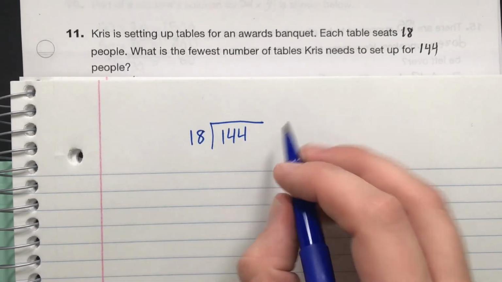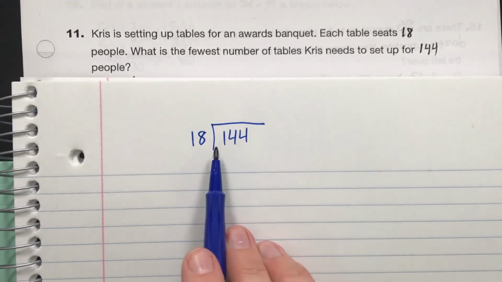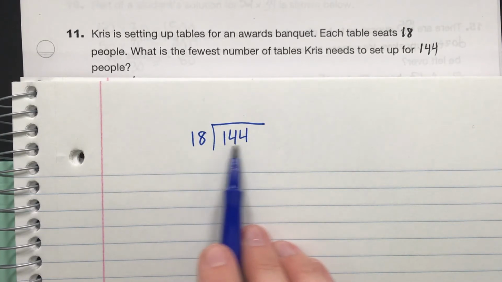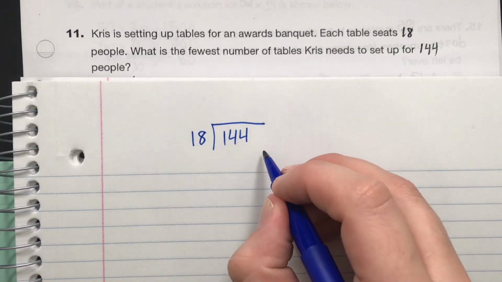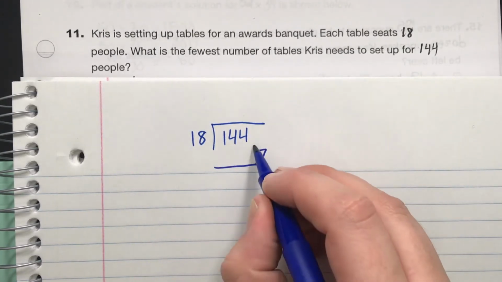So let's start with something a little bit lower. I know that 180 isn't too far away from 144, but it is a little too big. So I'm going to actually start with 7 and see where that takes me.